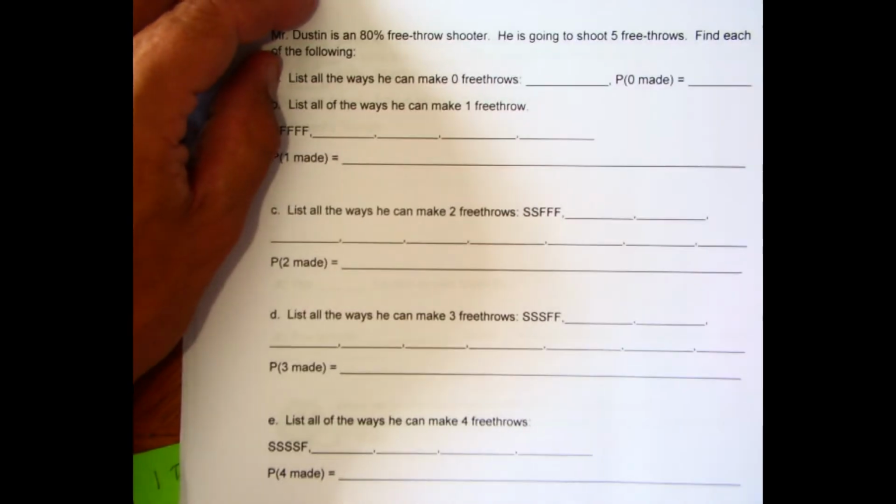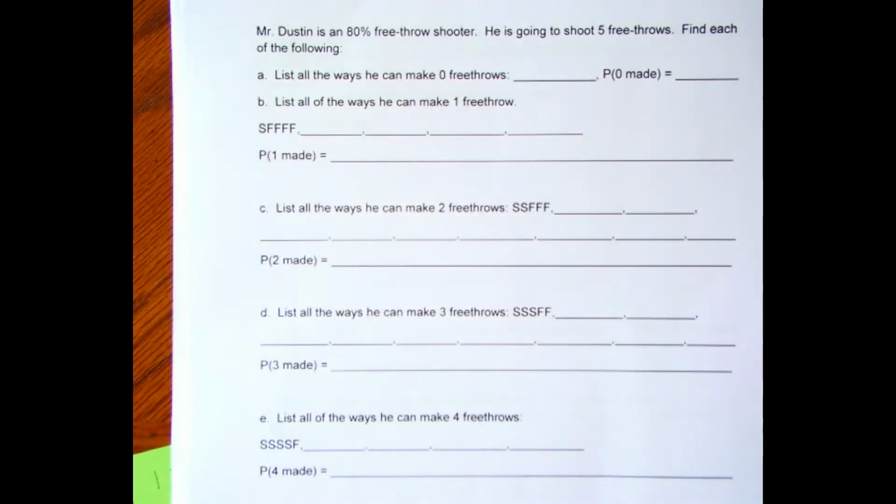Alright, so you have an example here of Mr. Dustin, an 80% free throw shooter, or so he claims, and he is going to shoot 5 free throws. So we got to find each of the following.